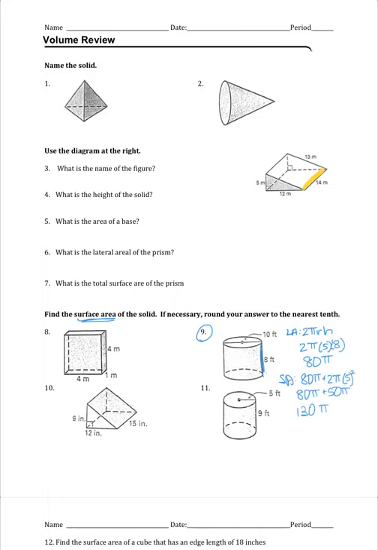Your last step is just to multiply 130 times pi, and it says round to the 10th place. So if I round this to the 10th place, we're going to get 408.4 feet squared, because this is area. So that's how you would do 9. You're going to do 11 the same way.